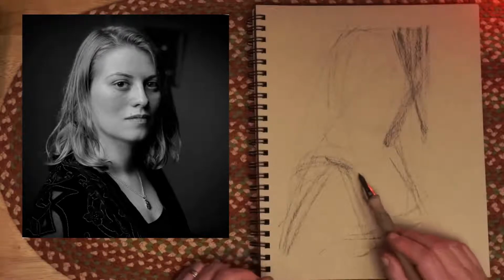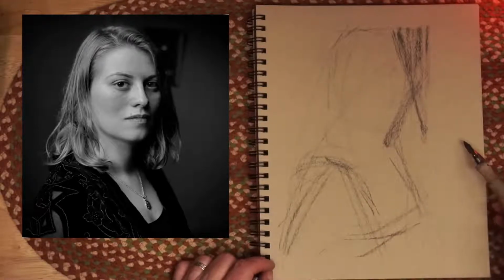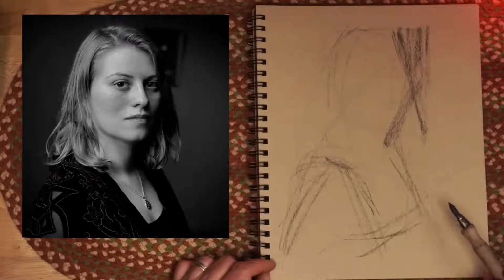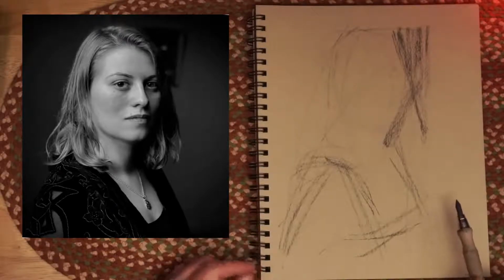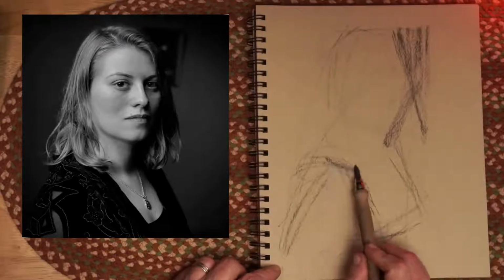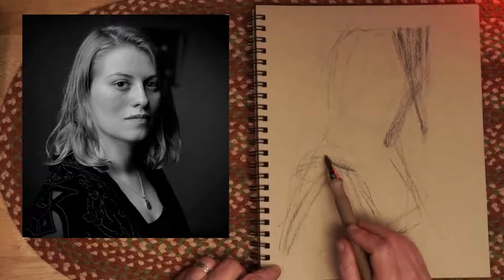So, the ironic thing about this is you can't put a dark mark down and only have a dark mark. The minute you put a dark down, you've also created a light. Right? So the minute there's any one thing, it automatically implies the other.